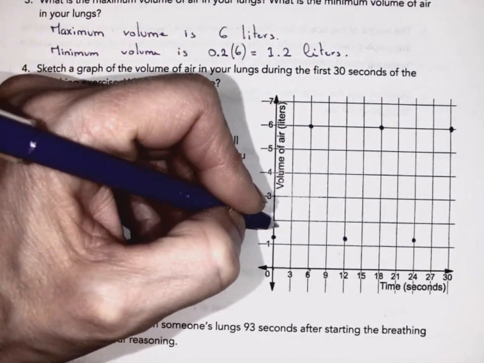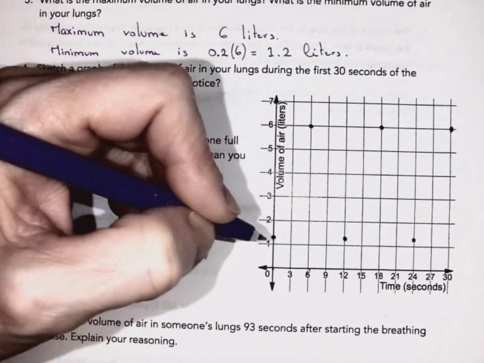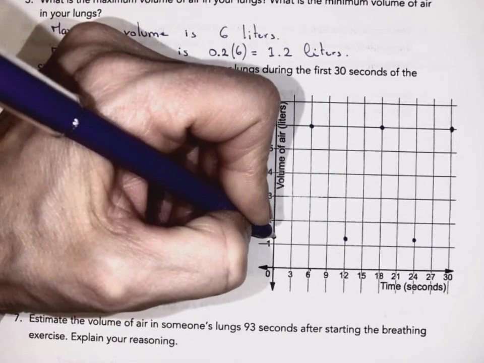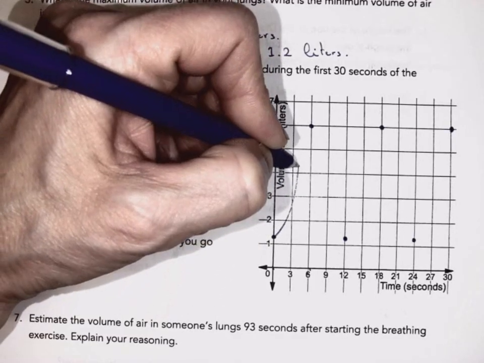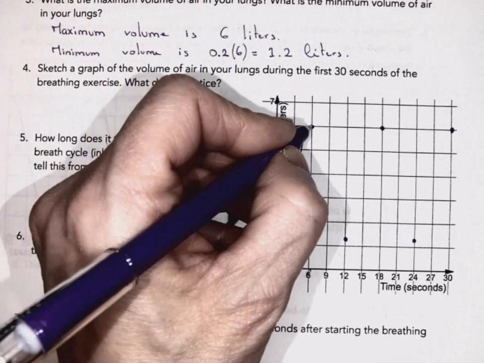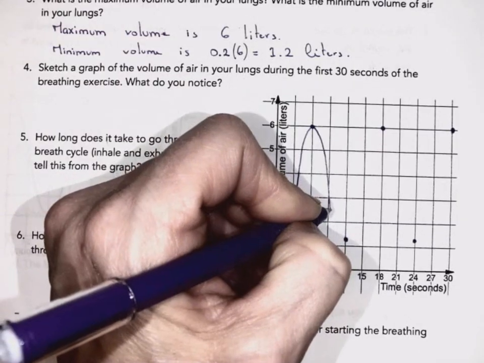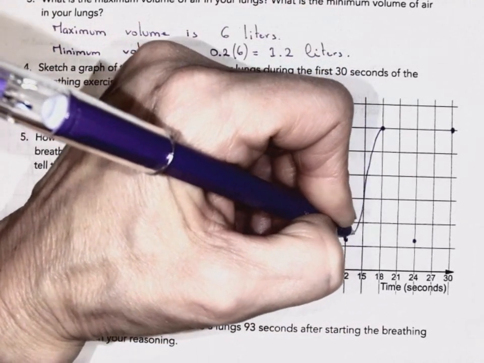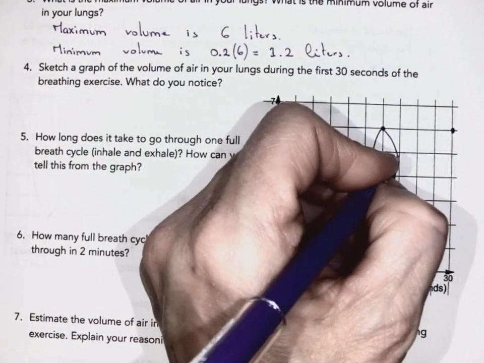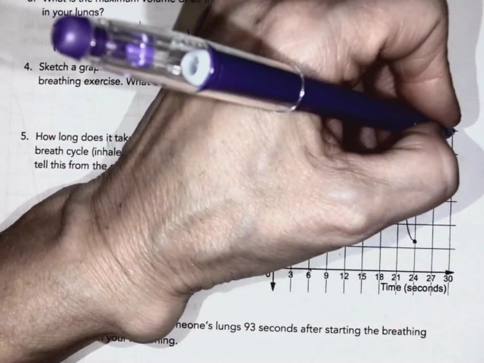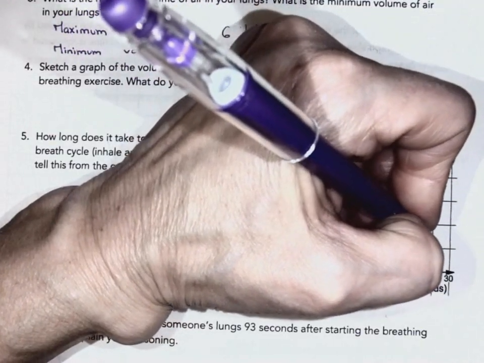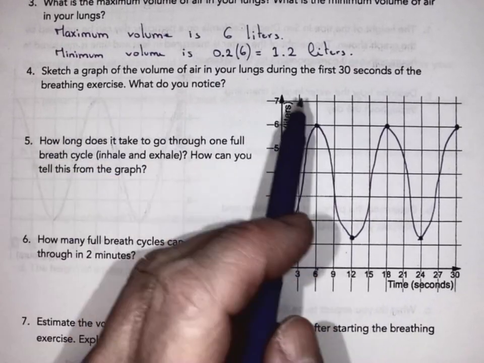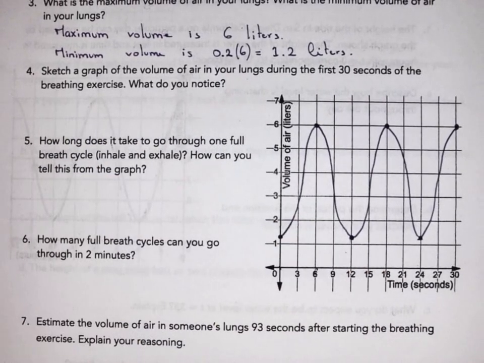And obviously this is not going to be a straight line segment. It's going to have a little bit of a curve to it. So we're not going to make those straight, but with a little bit of a curve. Here we go. All right, that will be for the first 30 seconds of the breathing exercise.